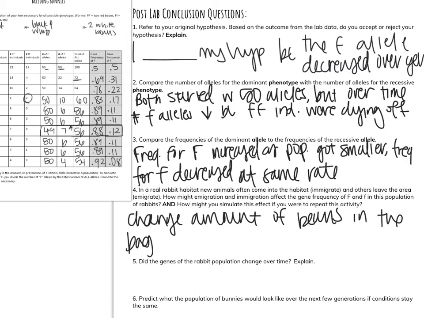Okay, number 5 said, did the genes of the rabbit population change over time? Okay, now I really want you to think about this question. Did the genes change because we had a fur bunny and we had a furless bunny? Did anything with that change? No, we just started to see more furred bunnies. Did the furless bunnies ever change their genes and turn into furred bunnies? No, they can't do that.